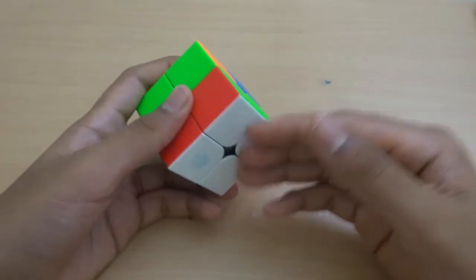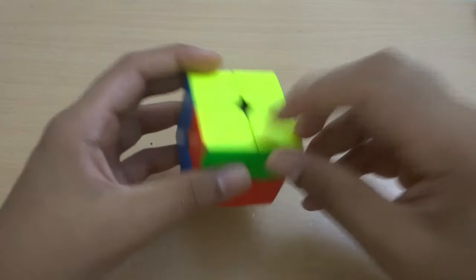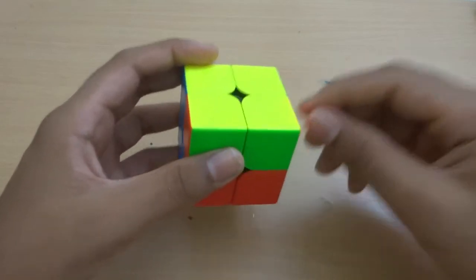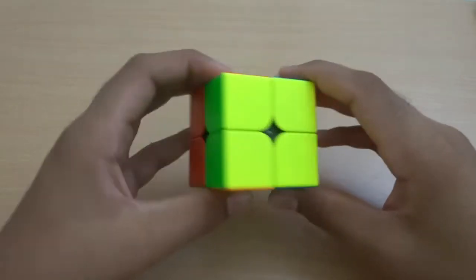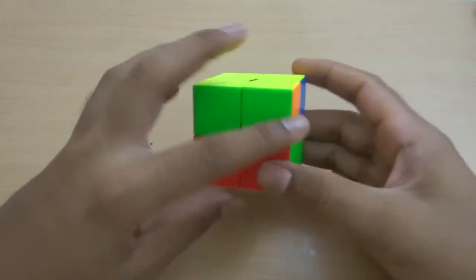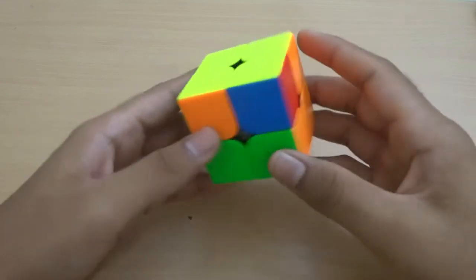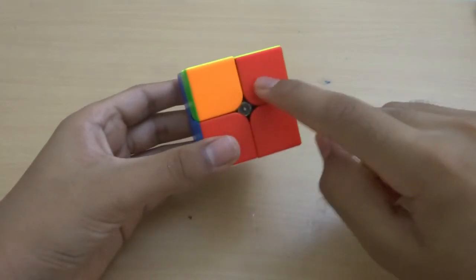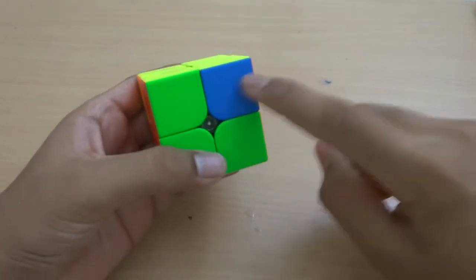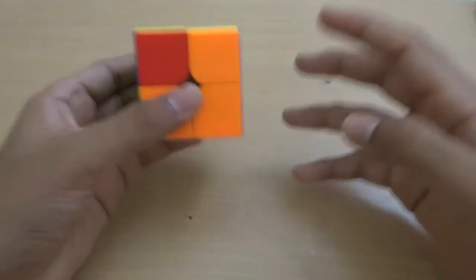So similar to the first layer and the white face, we just keep executing and repeating the algorithm until the corner piece is in the correct position and orientation. Now that we've solved the entire yellow face, we will either have a bar like this, 2 green corner pieces next to each other, or we will have no bar like this. So these are opposite colors, opposite colors, opposite colors, and opposite colors. So we don't have a single bar.